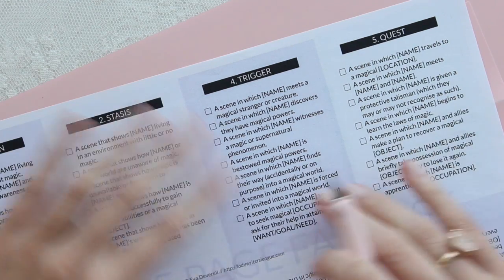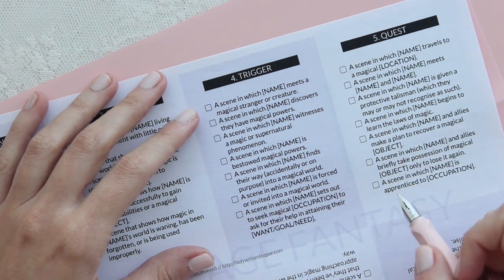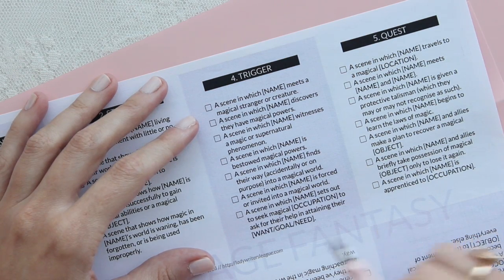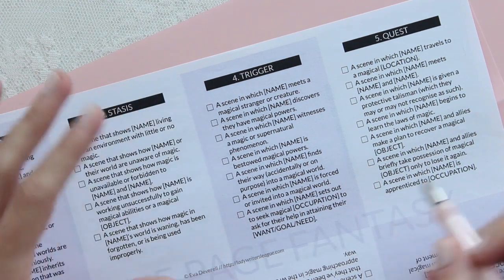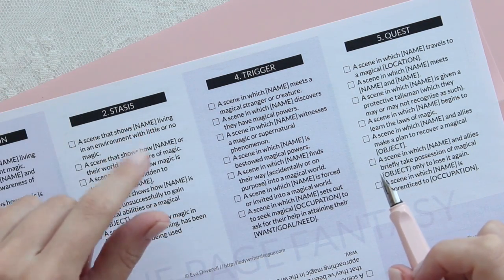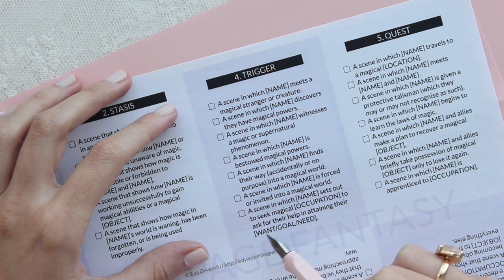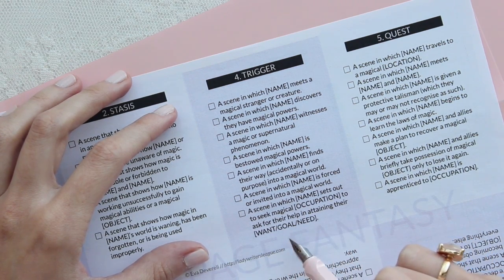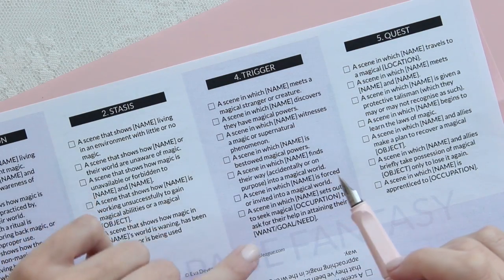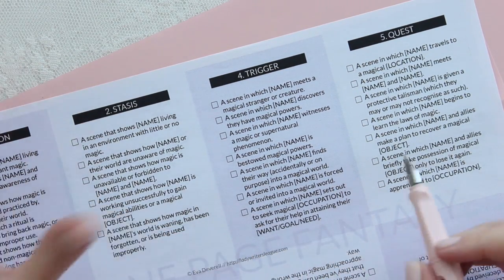I'm feeling like this is already a magical world. Although I think the idea of an urban fantasy, ancient classical world would be exciting. If there's a story like that out there, please let me know so I can read it. A scene in which Name sets out to seek a magical occupation to ask for their help in attaining their want, goal, need. That could be useful because then we can world build an occupation and some settings. So let's go with that one.